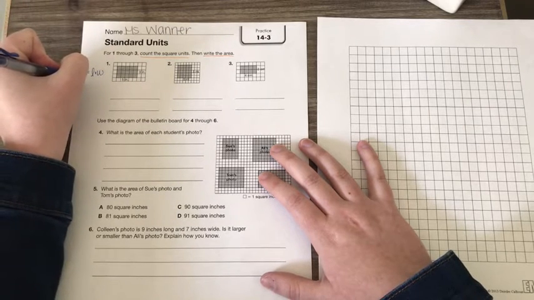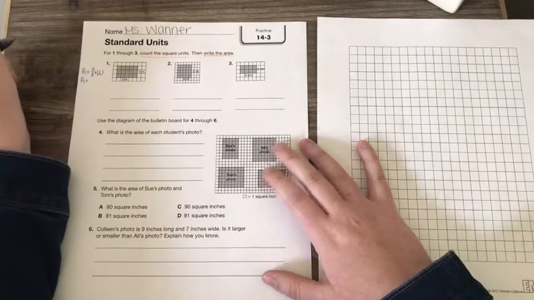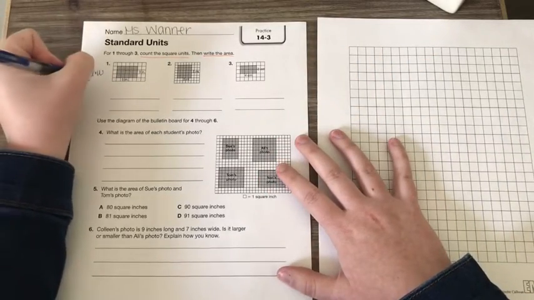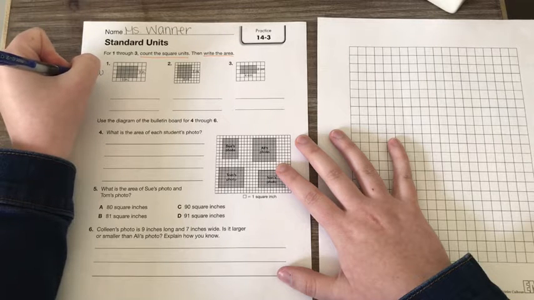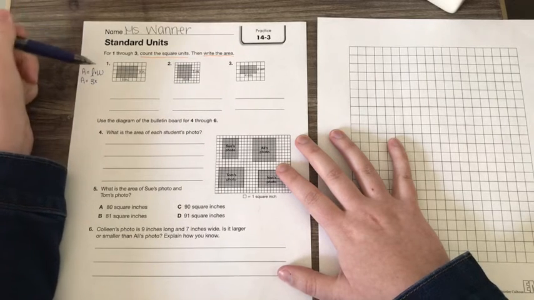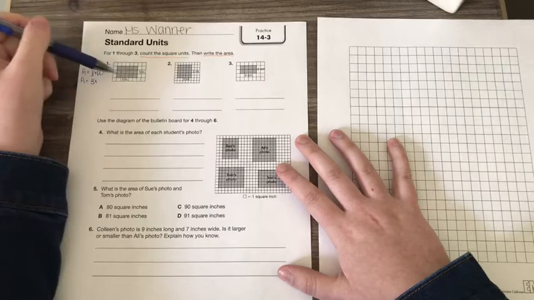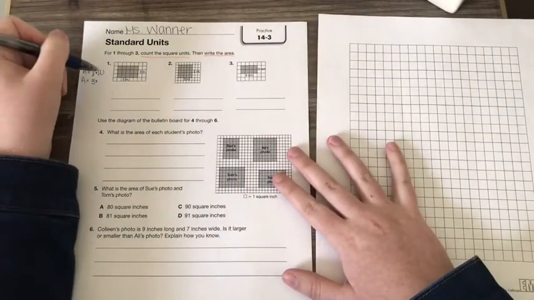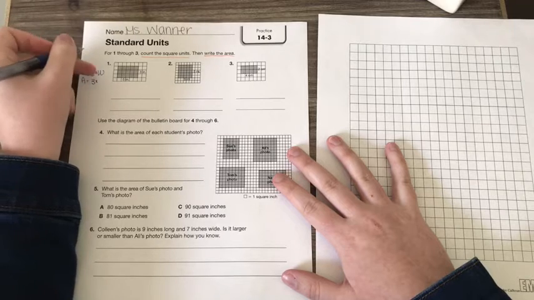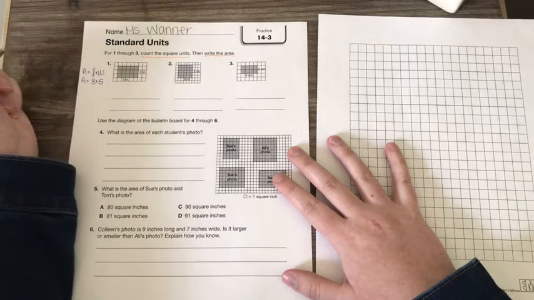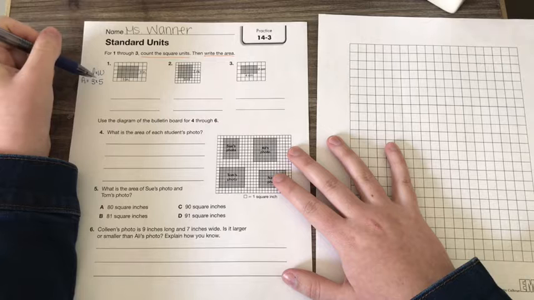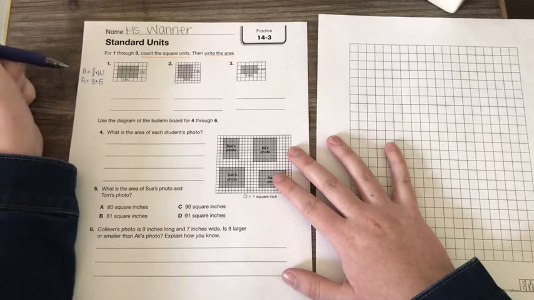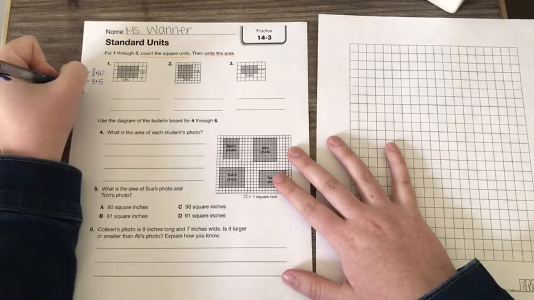So I have area equals the length. Remember, we're reaching out for the length, so my length is 3. Notice there are 3 boxes in height. And then our width is going to be 5 because that is how wide our figure is. So I'm going to add a 5, and then we just multiply 3 times 5, or we can do 5 times 3, whichever works better for you.